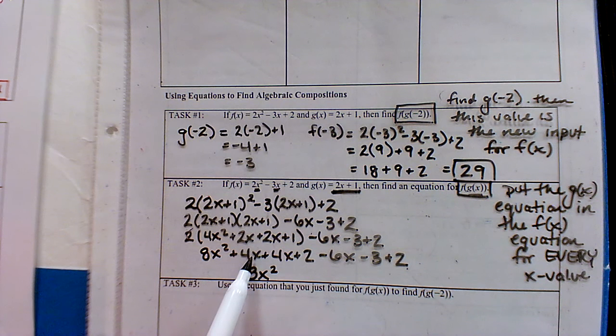We have a 4x term next. Do we have any other x terms to use? Yep, we have another 4x, so we're up to 8x right now, but then we have to take away 6 more x's. So it looks like we're just left with 2x. And then we have the numbered terms. So 2 minus 3, we're left with negative 1 plus 2. Looks like we're left with 1.